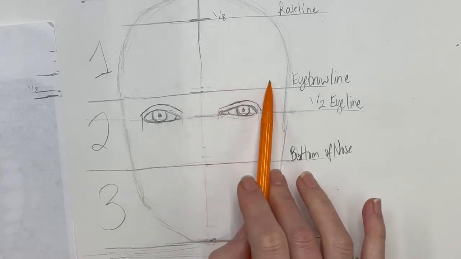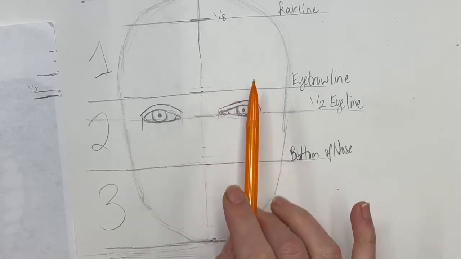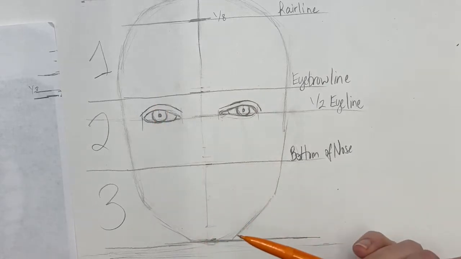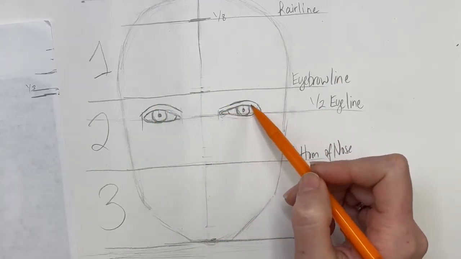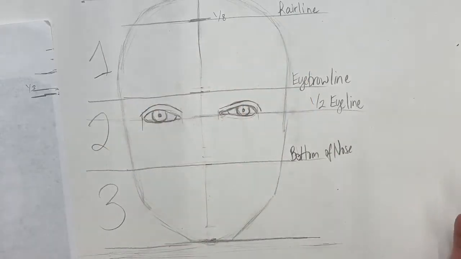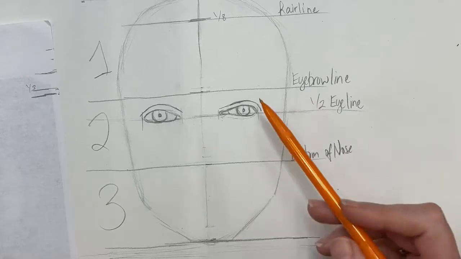We don't want to put on the shape of our eyebrows yet because we want to shade the skin first. Can't put down any hair. That's why we can't put down the eyelashes or eyebrows, because we have not shaded any of the skin until we've shaded the skin first.